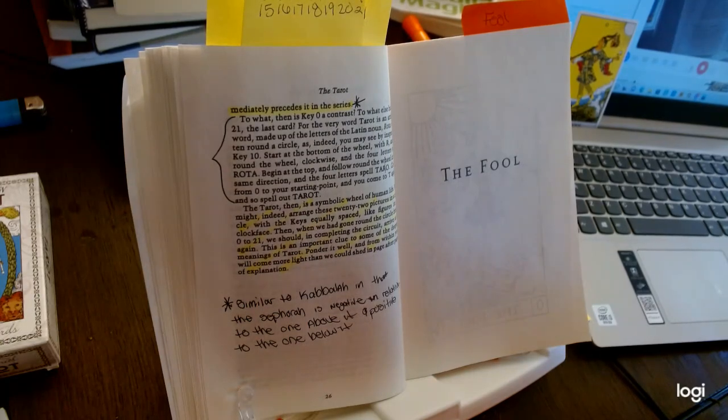The last card. For the very word tarot is an artificial word made up of the letters of the Latin noun rota, R-O-T-A, written around a circle, as indeed you may see by inspecting key 10. Start at the bottom of the wheel with R and go around the wheel clockwise, and the 4 letters spell rota. Begin at the top, follow around the wheel in the same direction, and the 4 letters spell tarot. Go on from 0 to your starting point, and you come to T again and spell out tarot.